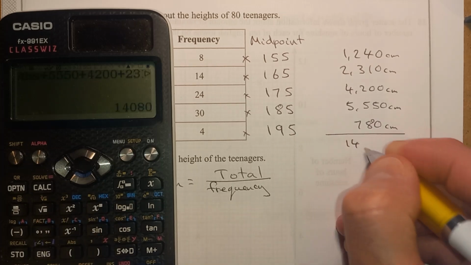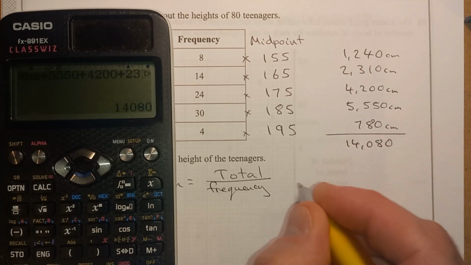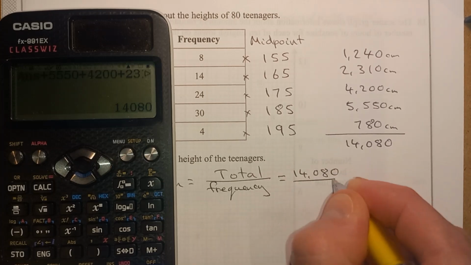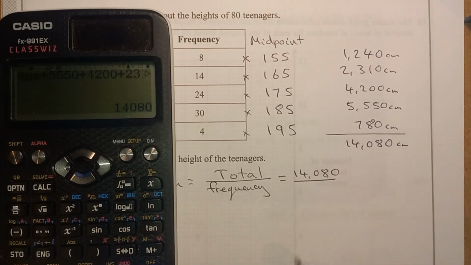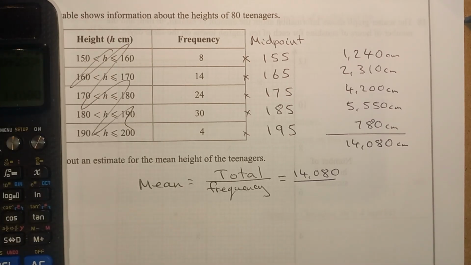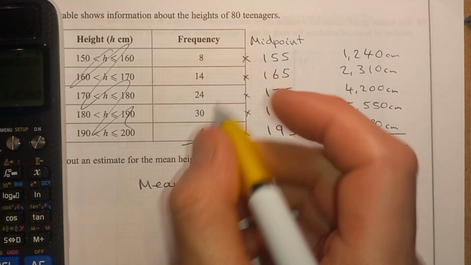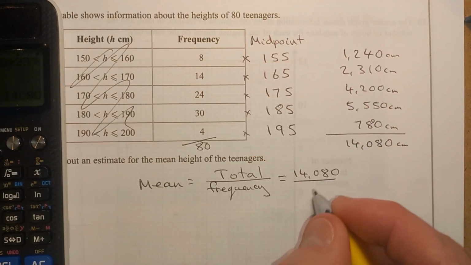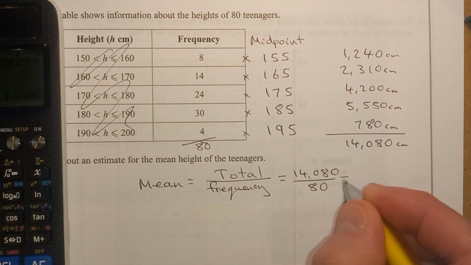So we get 14,080. That's going to be our total up here, in centimetres. Well, what's our frequency? It's the total number of teenagers. We can add these all up, but actually they've told us that there's 80 of them. So I'm just going to divide that by 80.